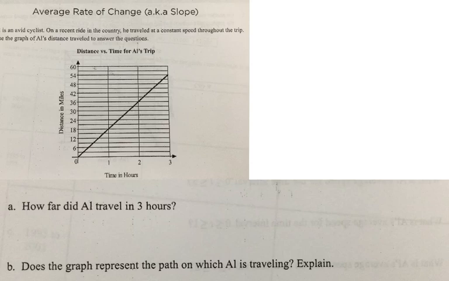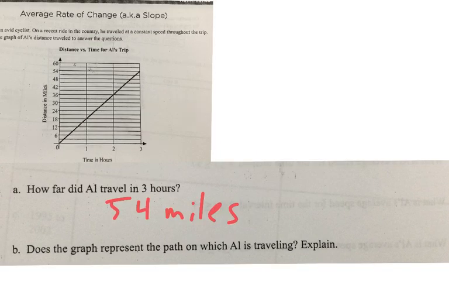So when I look at the first one, it asks the question, how far did Al travel in 3 hours? Does anybody think they got the answer to this one? So we can see, if I want to know, here's the time when it was 0 hours. 1, 2, 3.